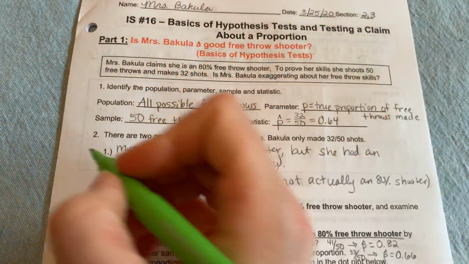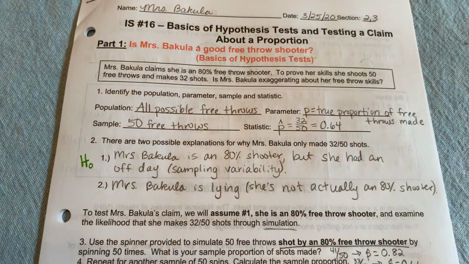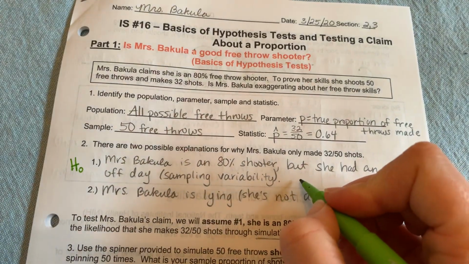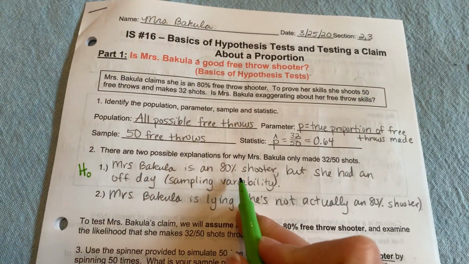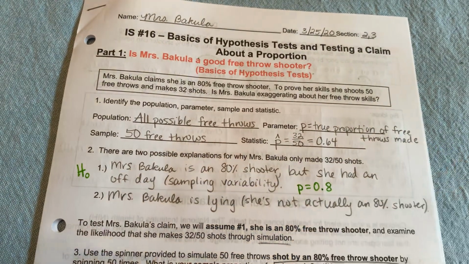So looking back at our assumptions that we talked about in part 1, these are actually our hypotheses, right? So I'm going to fill this in. This would be the null hypothesis. And since I was talking about a proportion, I would say if I think Mrs. Bakula is an 80% shooter, that is that P is equal to 0.8.